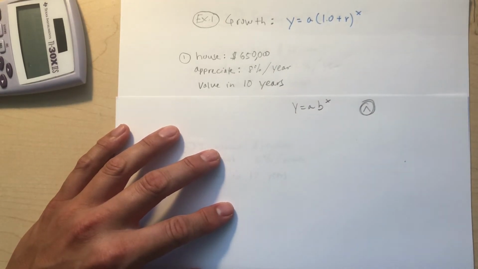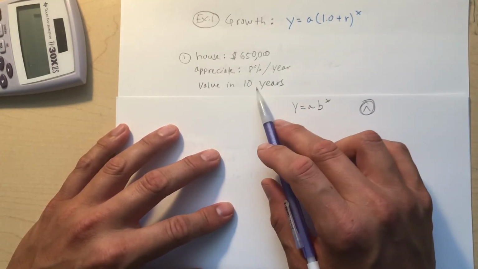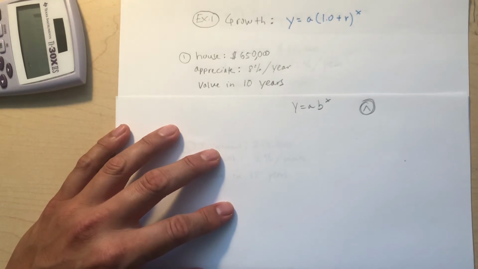And homes, the one good thing about homes, they always appreciate. Appreciate means that it's going to go up, okay? Every single year, your home value goes up, all right? So let's just say your parents want to know, hey, in 10 years, because it's 8% a year, how much is my home going to be worth? I bought it for $650,000. 10 years from now, I want to move. How much is it going to be worth, okay?